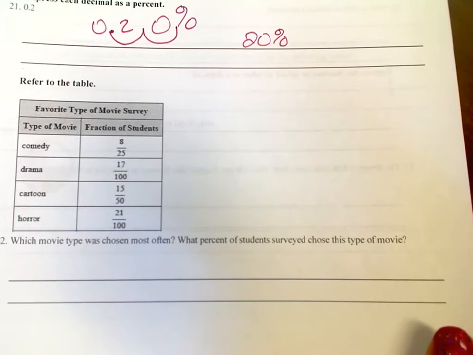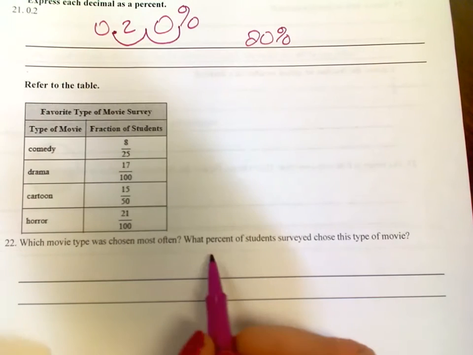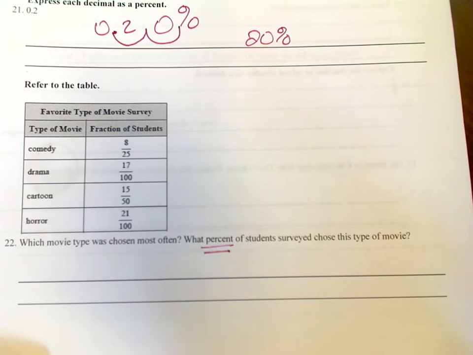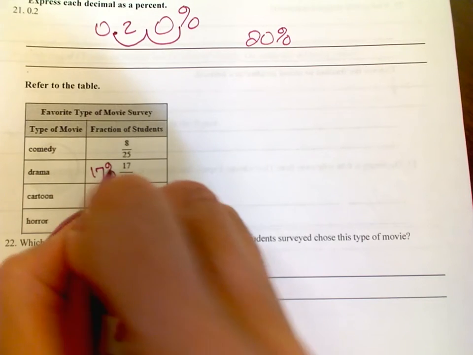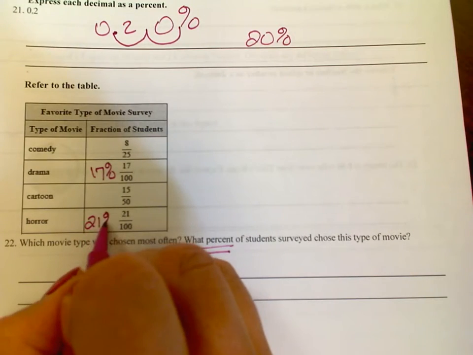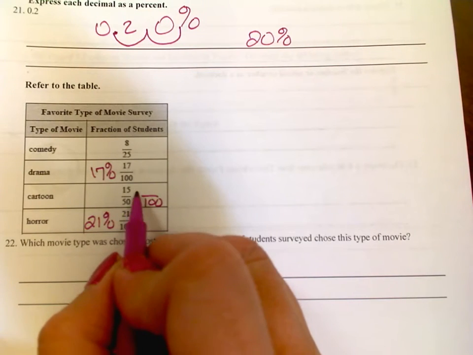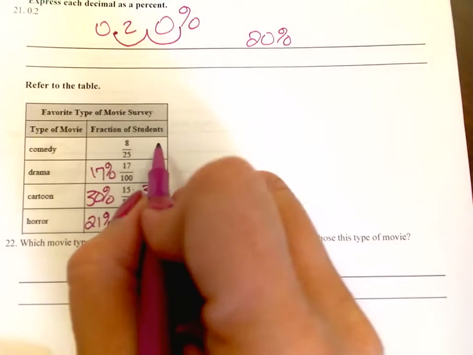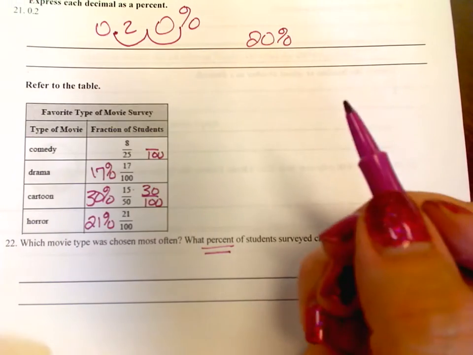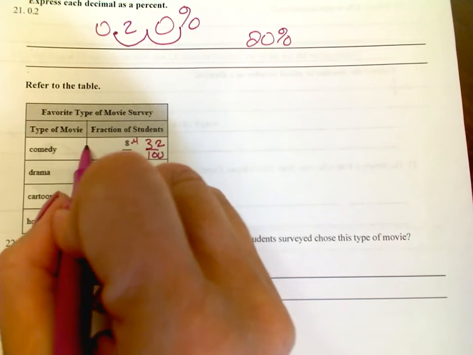Number 22. Which movie type was chosen most often? What percent students surveyed chose this type of movie? So we want to know percents, so let's just change everything to a percent. Well, this one's already over 100, so that's 17%. 21's over 100, so that's 21%. And if I wanted to change this one to 100, you multiply by 2, so multiply that by 2 and you get 30% there. And if I wanted to change this one to 100, you multiply by 4, so 8 times 4 is 32.